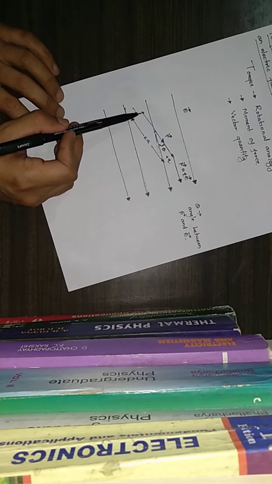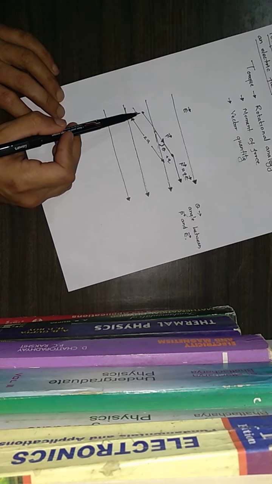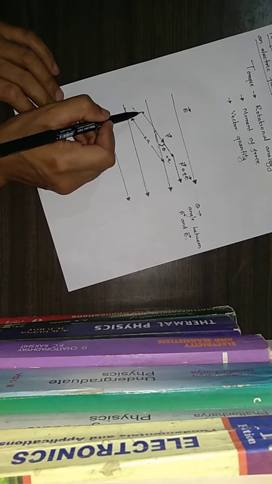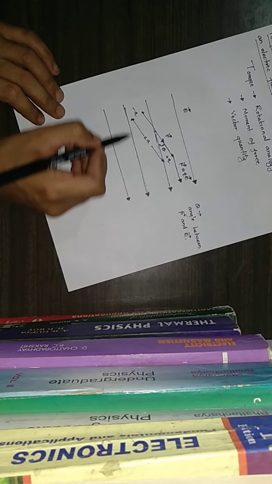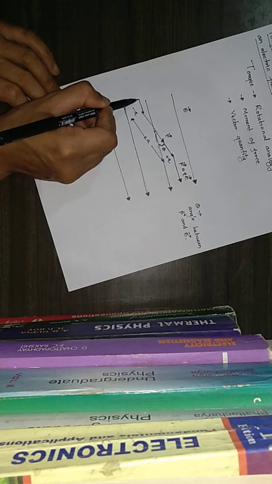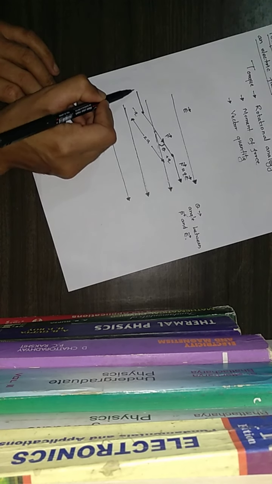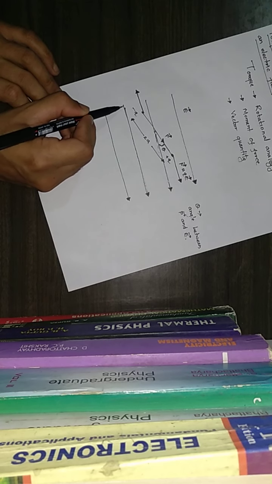Now, here is a negative charge, and we have an idea that a negative charge will always experience a force opposite to the direction of the electric field. So the electric field is directed towards this direction. That means this negative charge will experience a force towards this direction, which is opposite to the direction of the electric field.